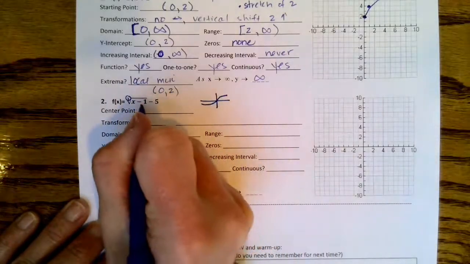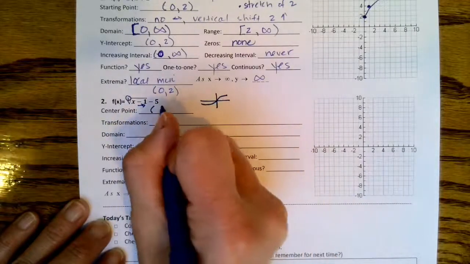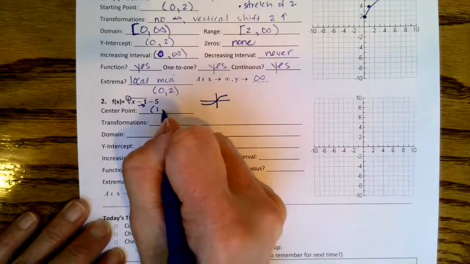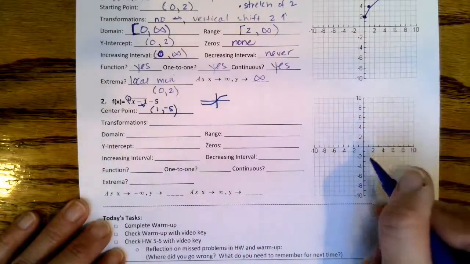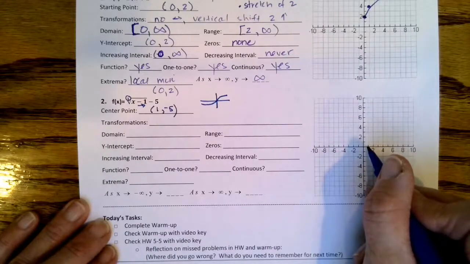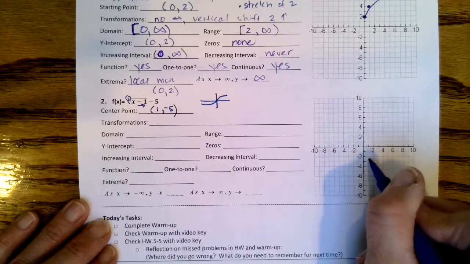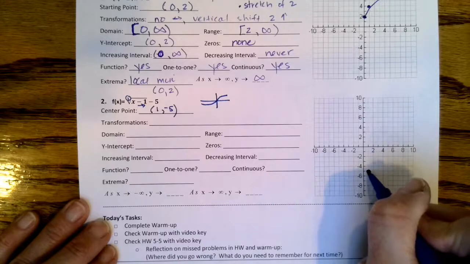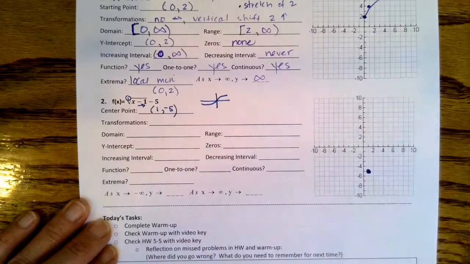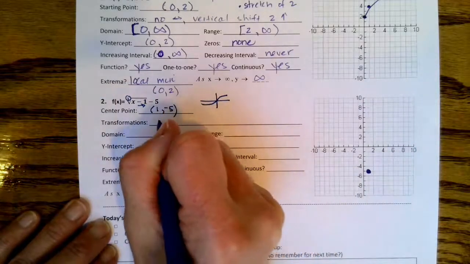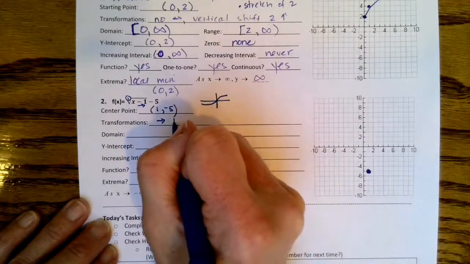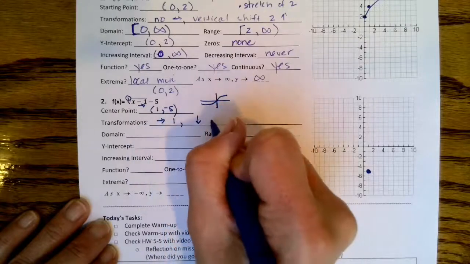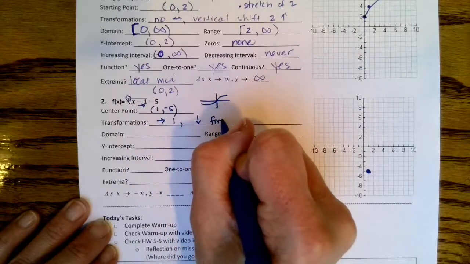My center point is going to be, remember this is naturally negative, so it's going to move 1 in a positive direction and down 5. So if I look at my graph, 1 in a positive direction and down 1, 2, 3, 4, 5 puts my center point right there. My graph is shifted to the right 1, and it is shifted down 5.